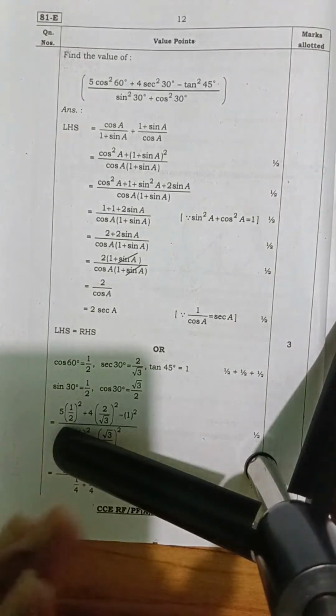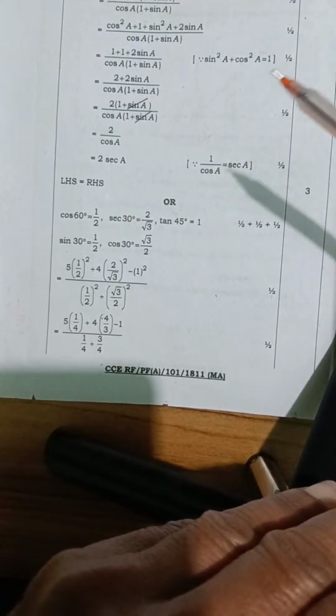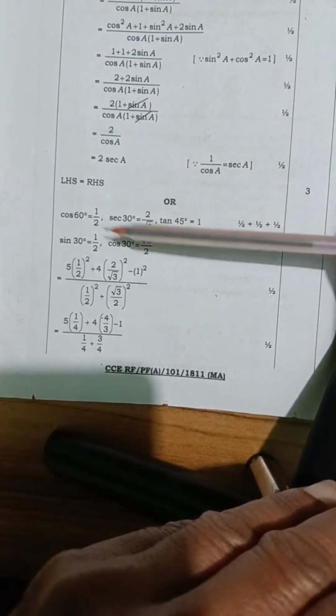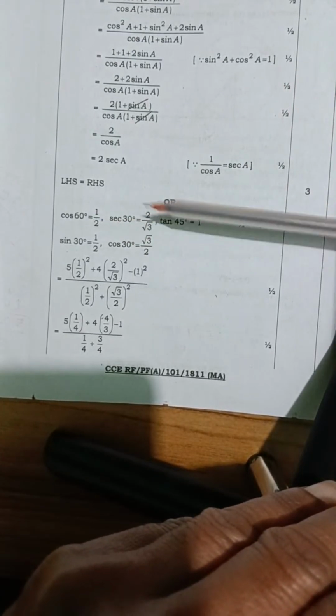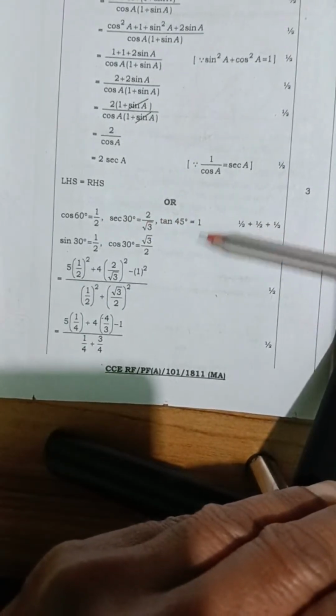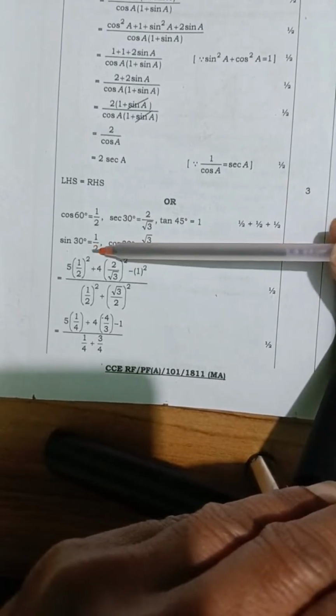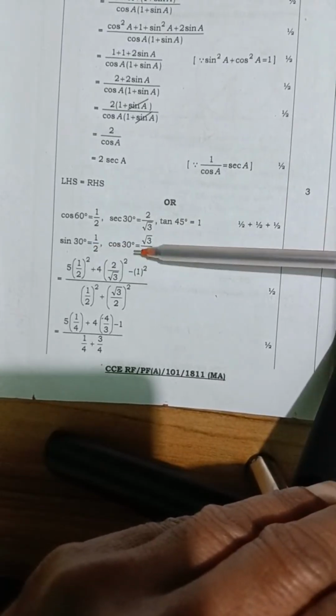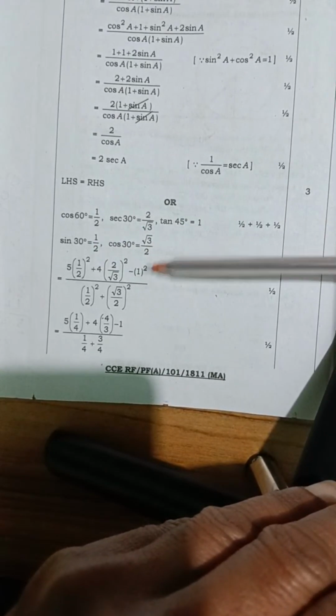The other one given is finding the value by substituting values. So that one is: cos 60 degree is half, secant 30 is 2 by root 3, tan 45 is 1, sin 30 is 1 by 2, cos 30 is root 3 by 2.